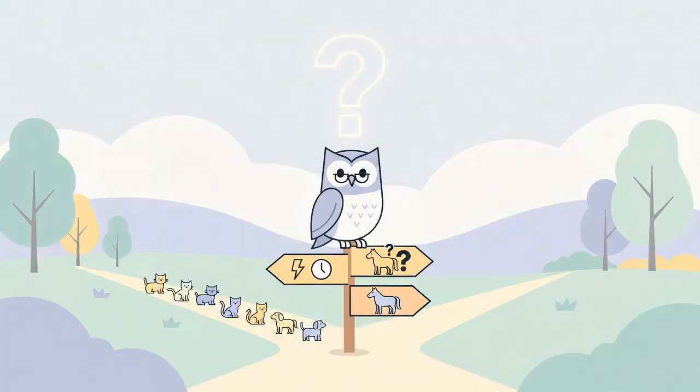Neural networks aren't magic. They only know what they've been trained on. A network that has only ever seen cats and dogs won't recognize a horse. They also need huge amounts of data and lots of computer power to learn well. That's why training them takes time and energy.